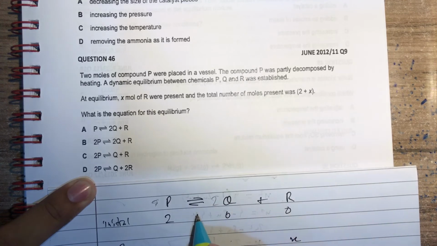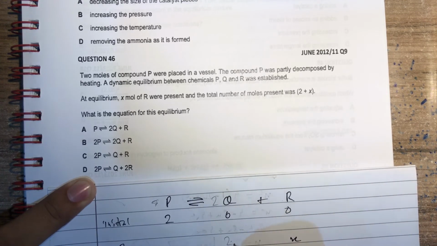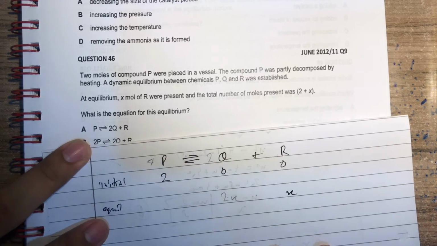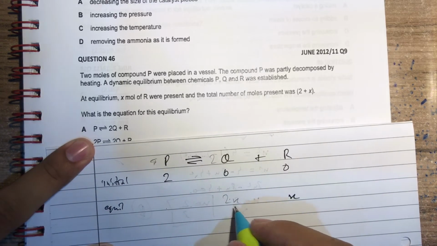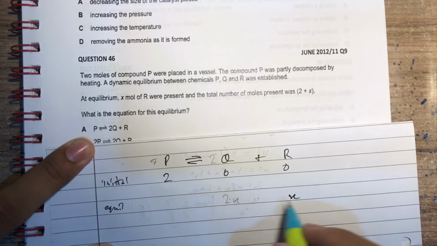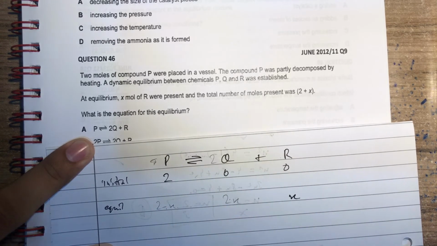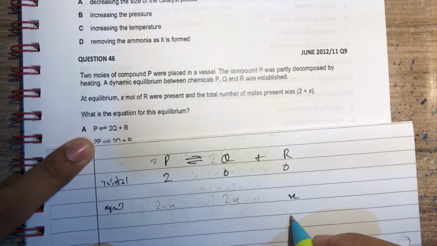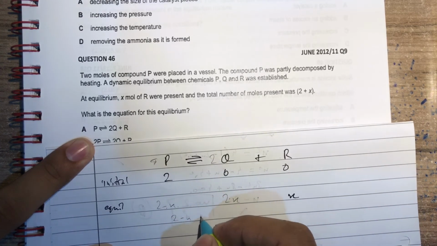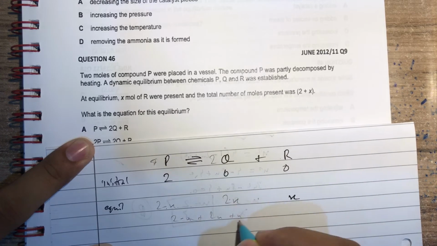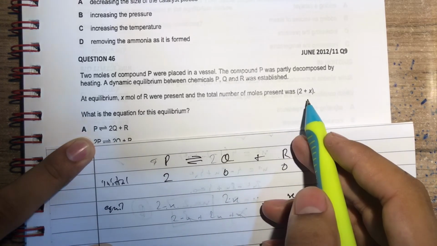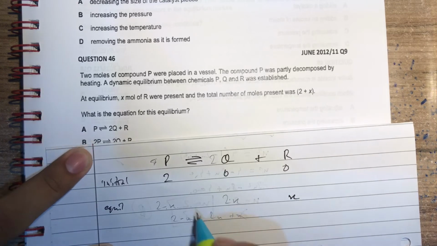If there were X moles of R, then 2x moles of Q would be produced, and 2 minus X moles of P remain. If we add all of them up, we get 2 minus X plus 2x plus X, which is 2 plus 2x. But we need to get 2 plus X, so this is wrong.